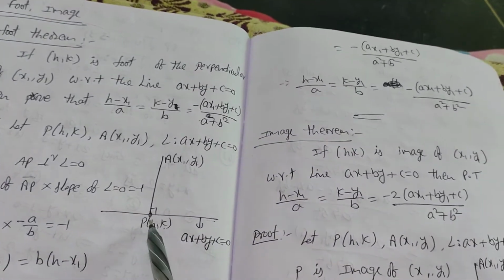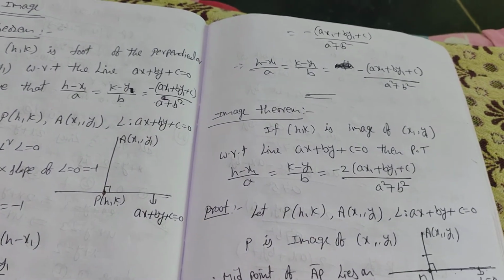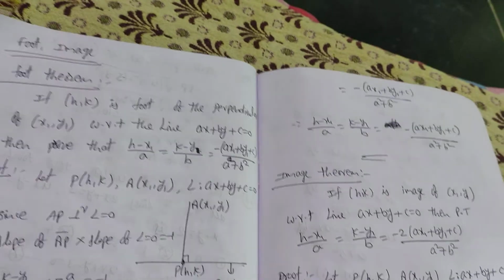The foot is on the line only, so it is only minus of (ax1 + by1 + c)/(a² + b²). Very important theorems. Just learn these two theorems by heart. In the next class we will discuss the proofs.